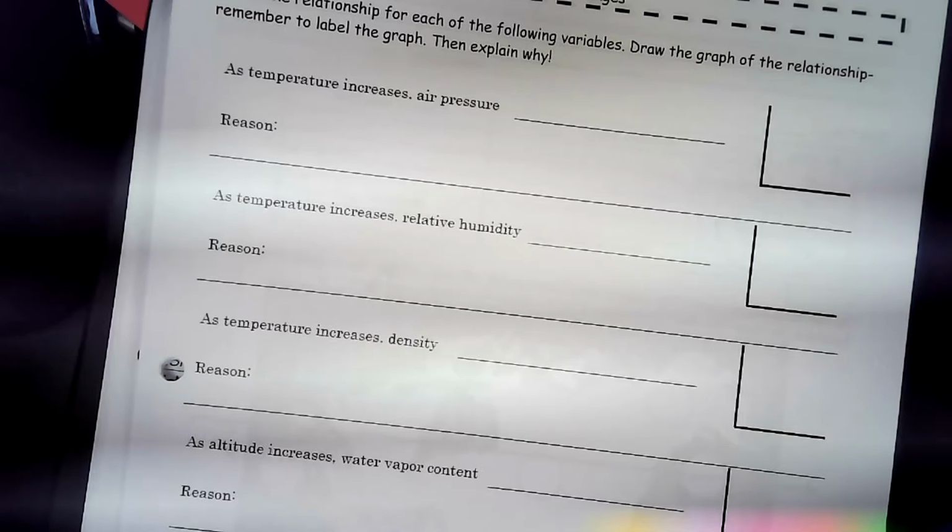So here he says temperature increases. So when you increase the temperature in a hot air balloon, what does the balloon do? Goes up. Hot air balloons rise because why? They're less dense. So as temperature increases, we're warming it up.